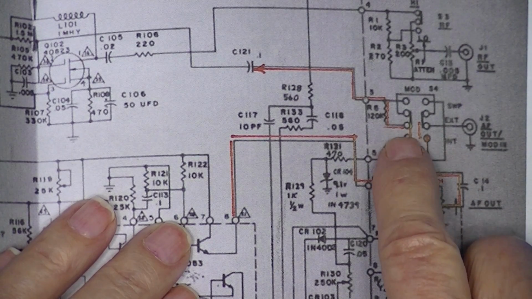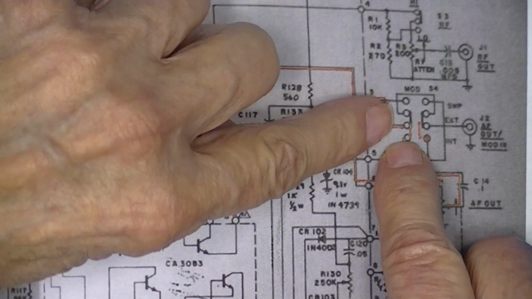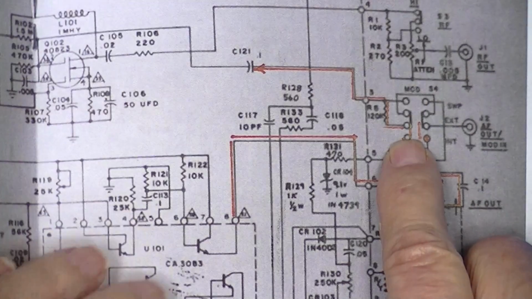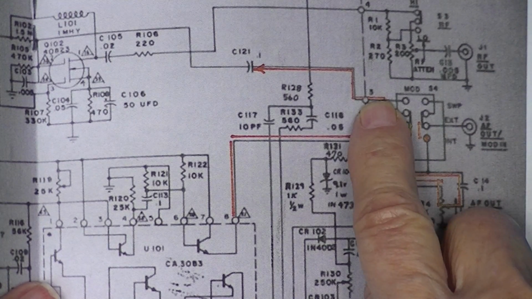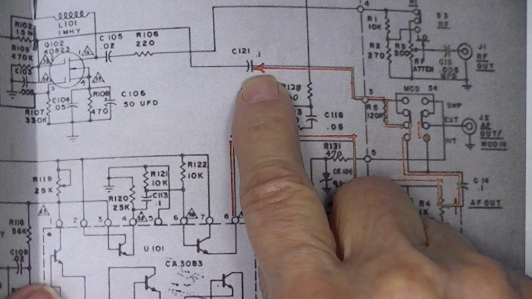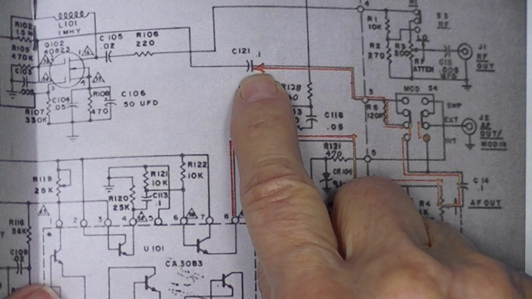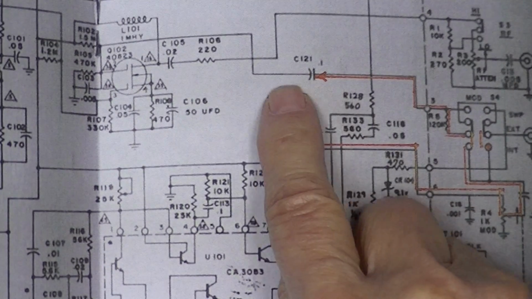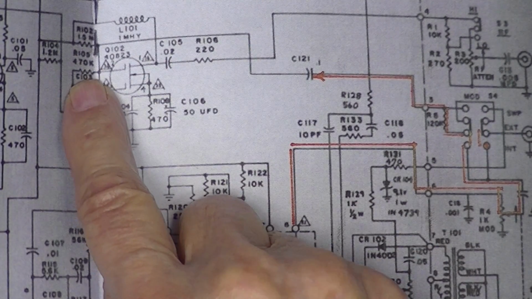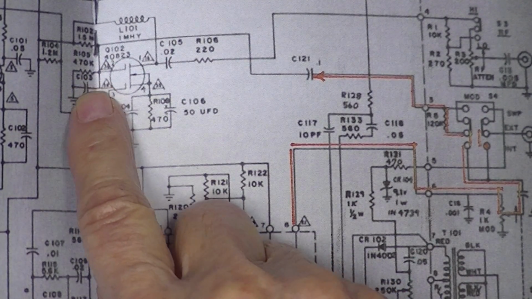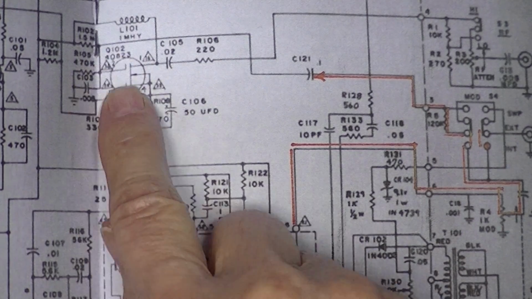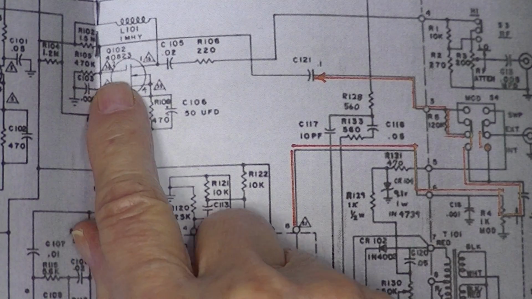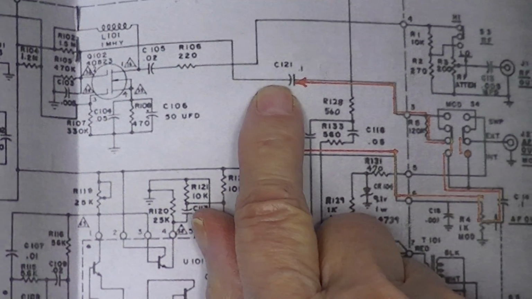Switch is set in this position. That means these 2 are connected. Comes out here, up here, and the modulation signal is applied to this capacitor, which in turn takes it over and puts it across this resistor in the RF amplifier, thus causing an amplitude modulated signal to be generated.